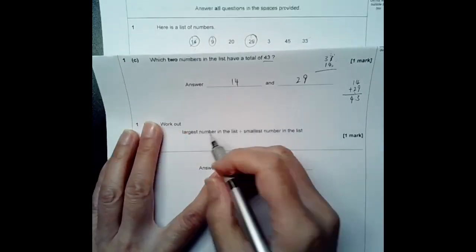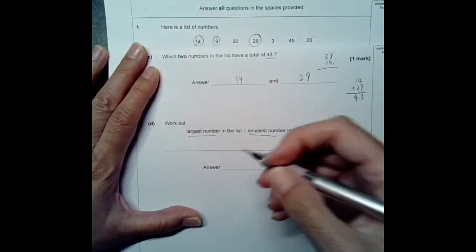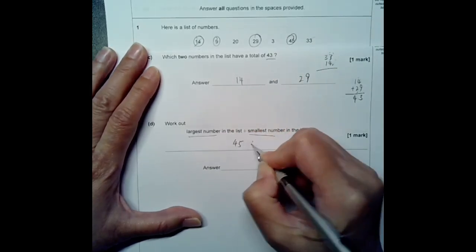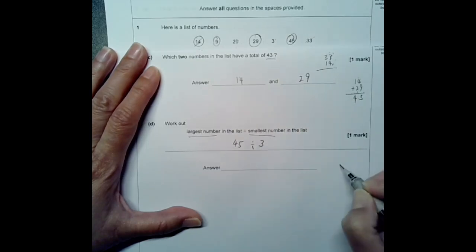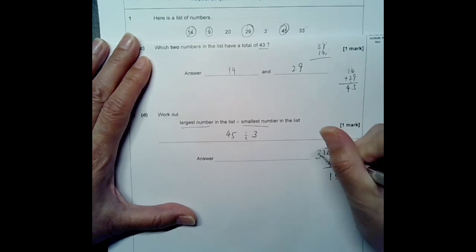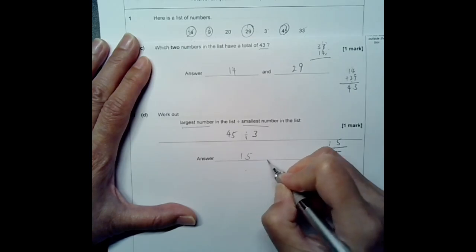Alright, moving on. The largest number divided by the smallest number. So we will have the largest, 45, divided by the smallest one, 3. Usually I do it in my head, but I'll show the working here. 3 goes into 4 once, and 5 times 3 is 15. So the answer is 15. That is our question 1 in number.